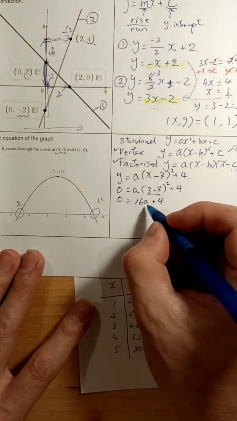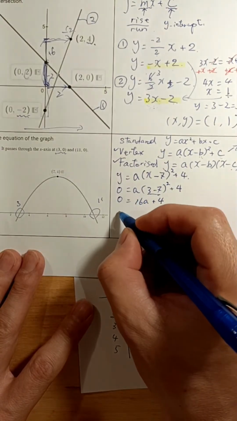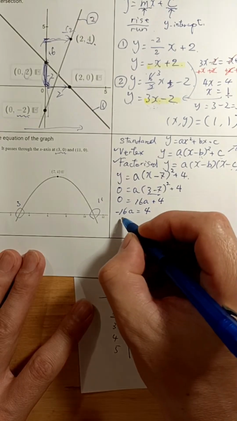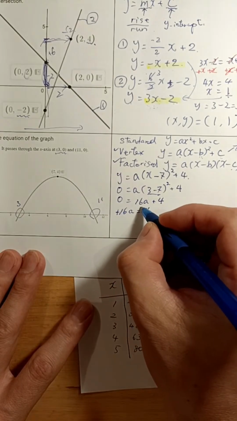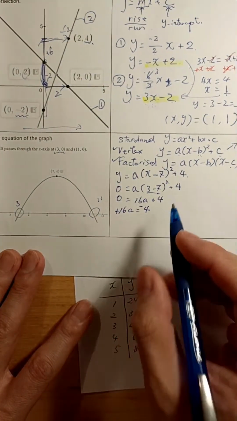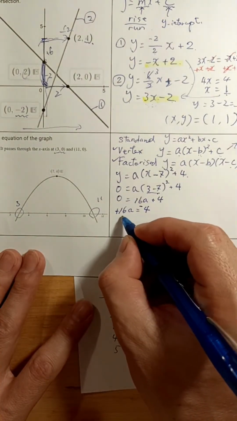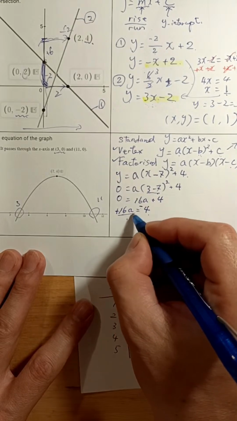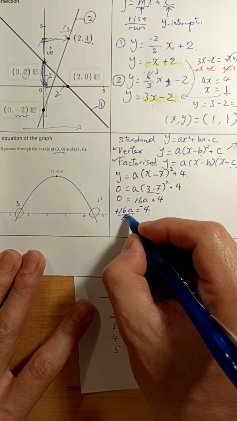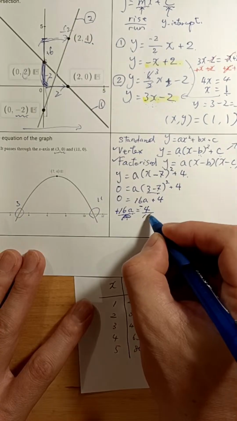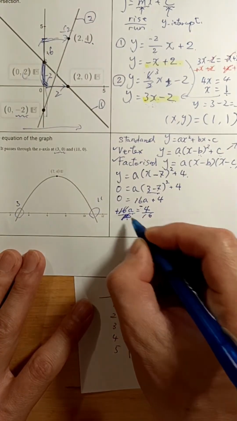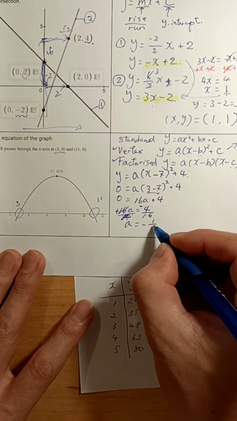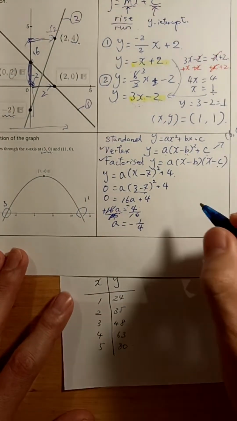If you switch this to here, negative 16A equals 4. I just switched the sign here. So 16 times A is negative 4, which means if you divide by 16 on both sides, A equals negative 4 over 16, which is negative 1/4.